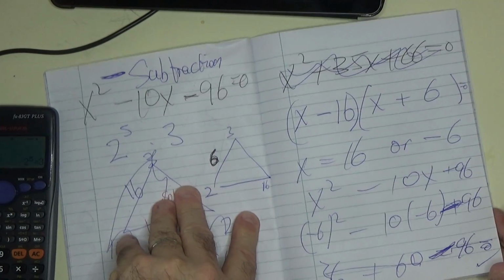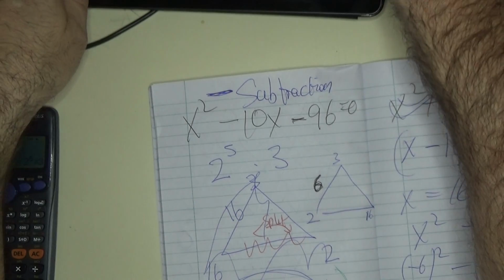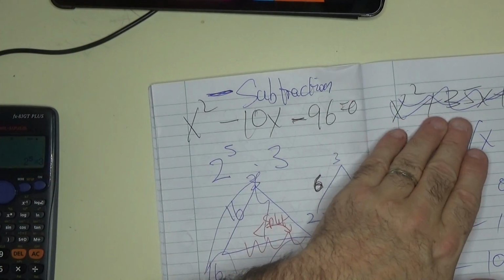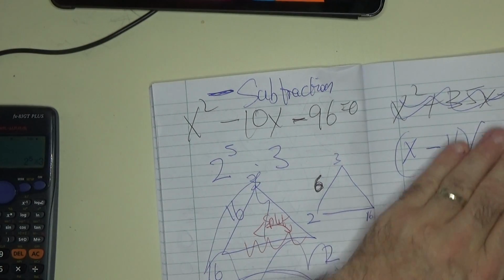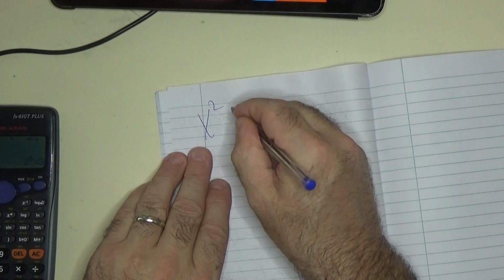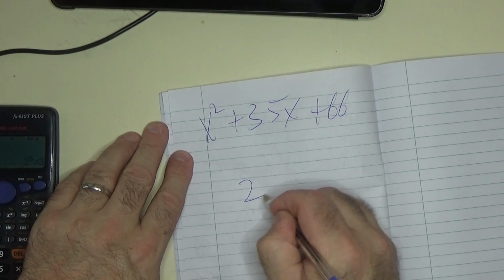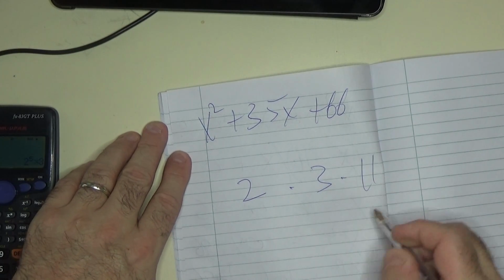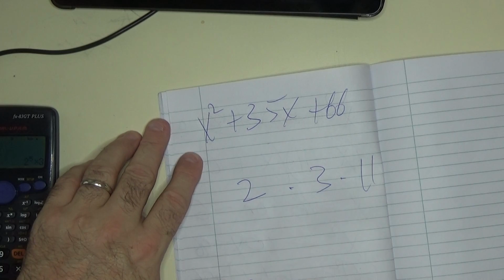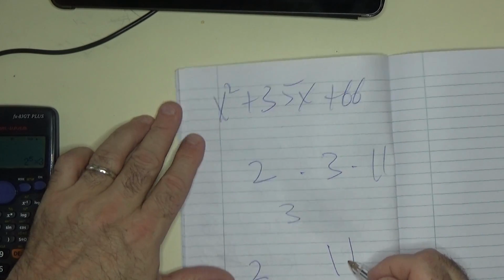Hold on one picture there. Got it? Oh no, I crossed out one. X squared plus 35x plus 66. Looks easy. So 66 is 2 times 3 times 11 into your triangle. 2 times 3 times 11.